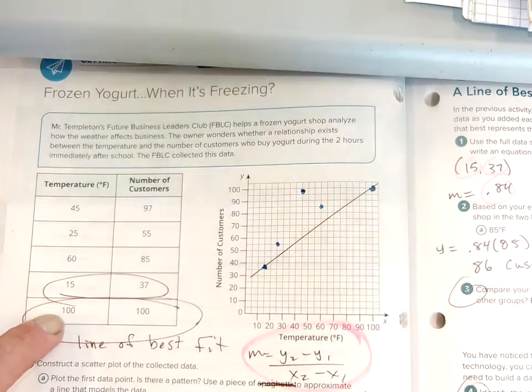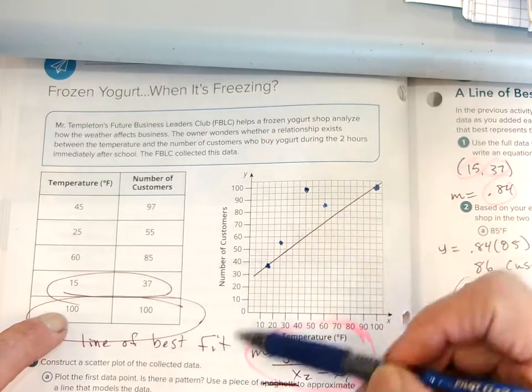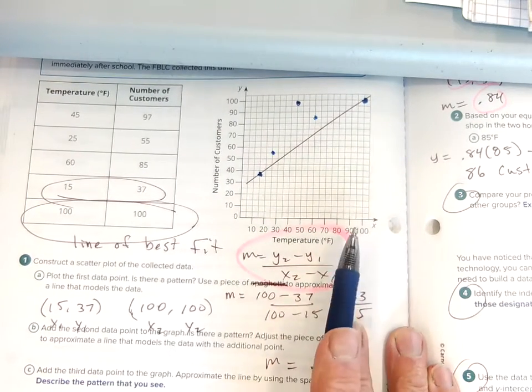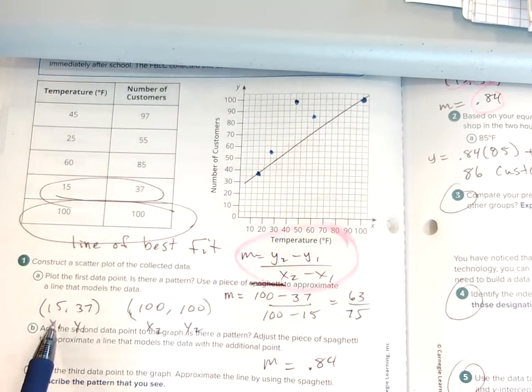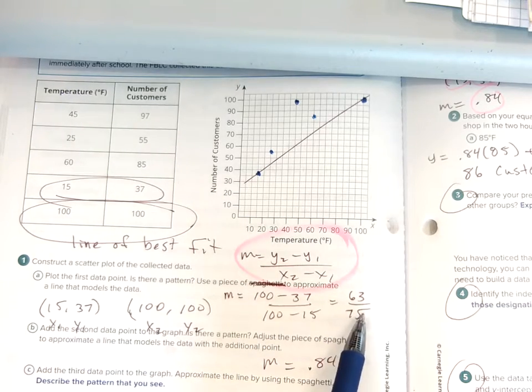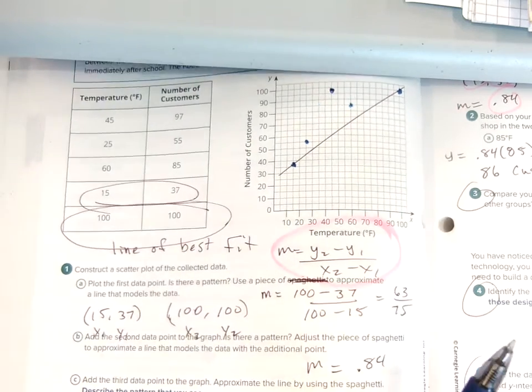I could have picked any points. I could have picked those 2. I could have picked those 2, but those 2 I picked, okay? And then I worked out my slope, just like we just saw, my x1, y1, x2, y2, and I used my slope formula. I wound up with a decimal slope, okay? So I got my slope, and then I needed my y-intercept.